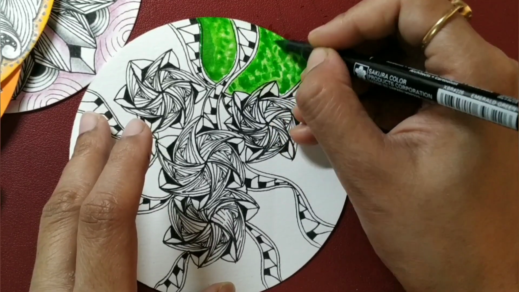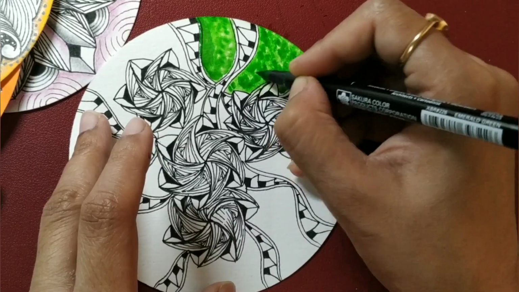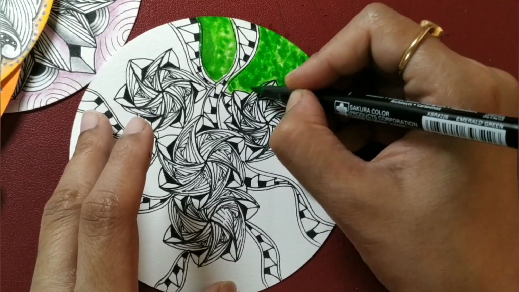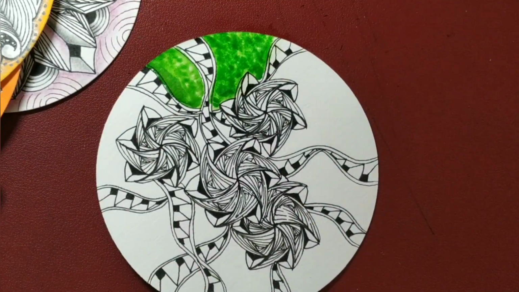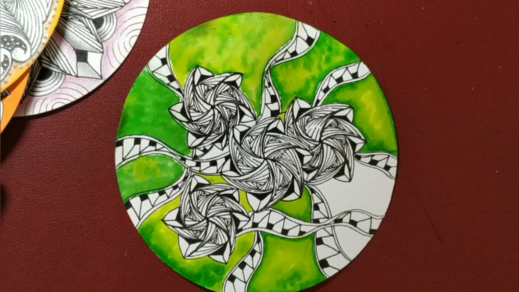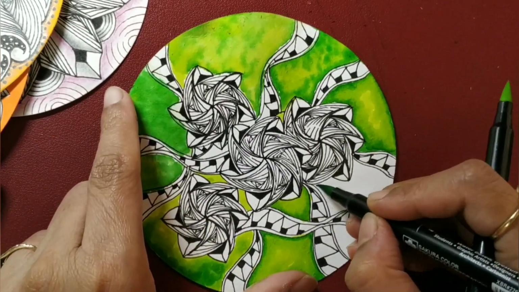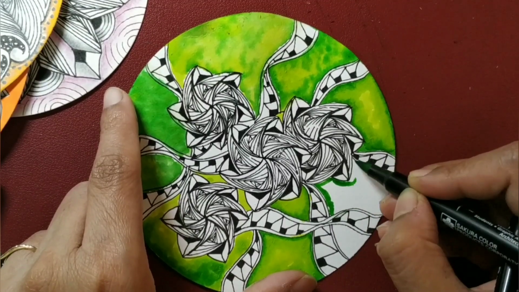Right, so let's use a different shade of green. I don't want a very even finish, that's why I am doing it like this. So I am almost finishing here, again adding the darker shade at the edges.